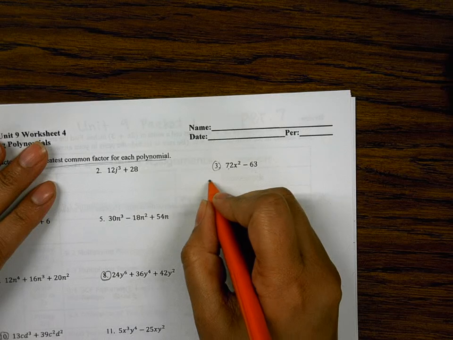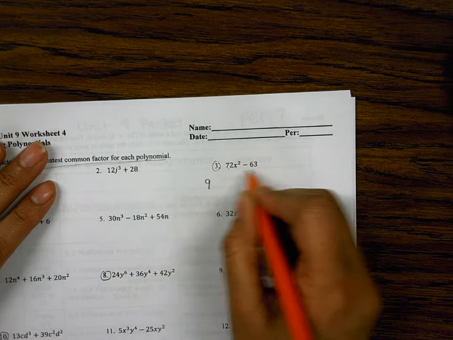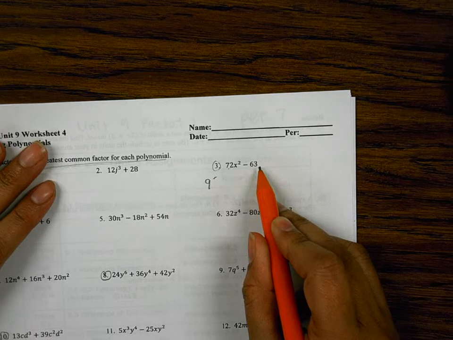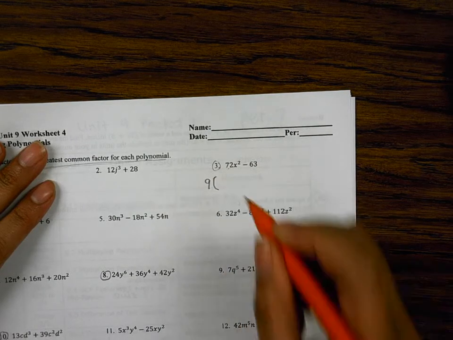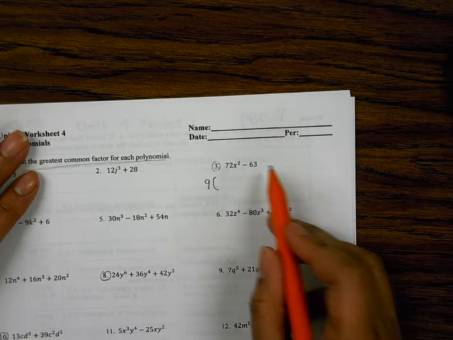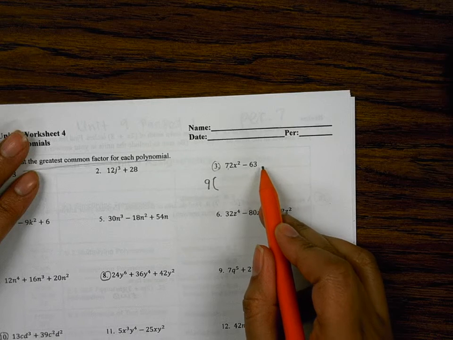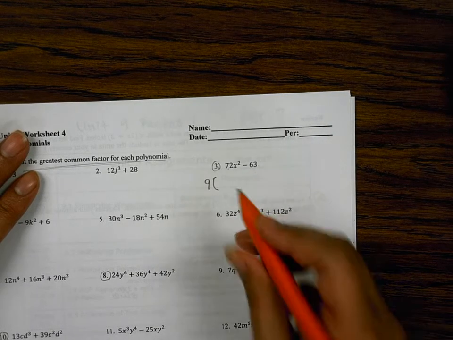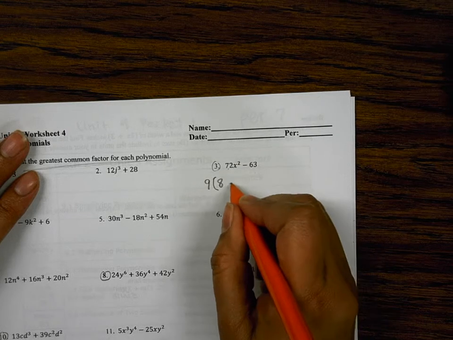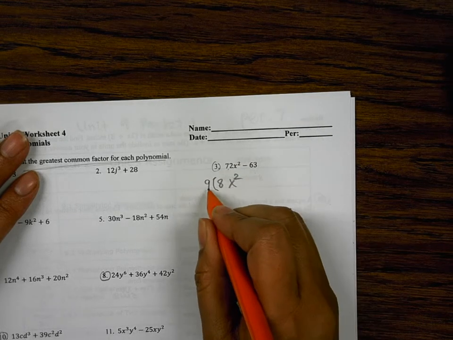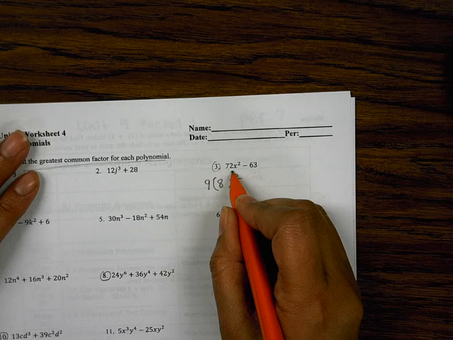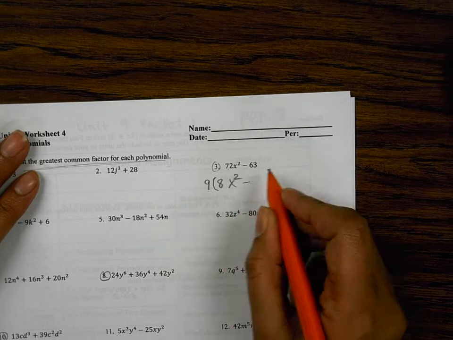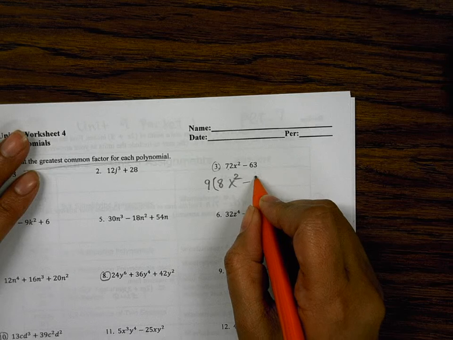All right, so I'm hoping you can recognize that 9 is the largest number that goes into both of them. And this has an x squared, but that has no x. So x is not part of my GCF, it's just the 9. Why not an x? Because there's not an x over here for me to take out a common factor of x. 9 times what is 72? 8. And then the x squared, since there's no x out here. 9 times 8x squared is 72x squared. Take away 9 times what is 63?